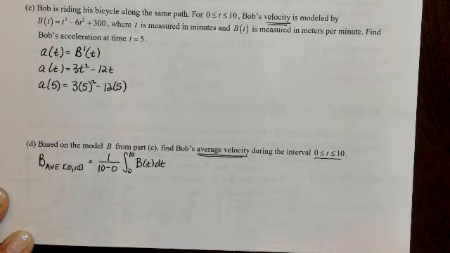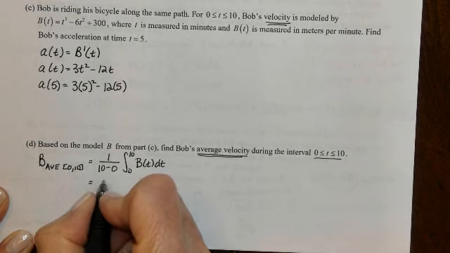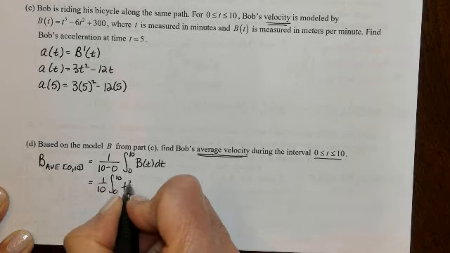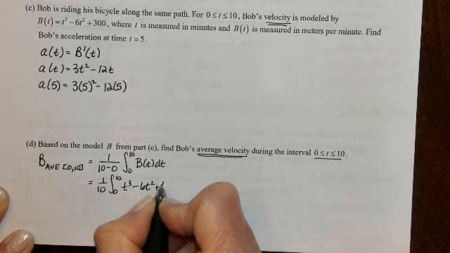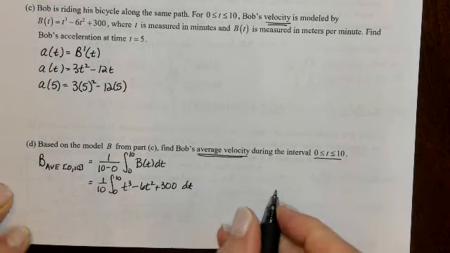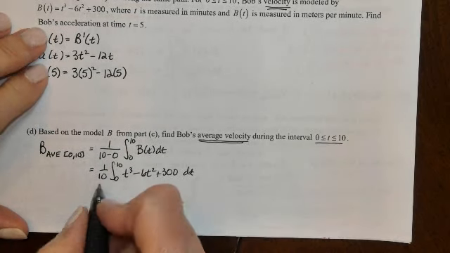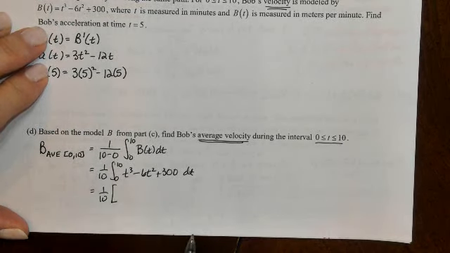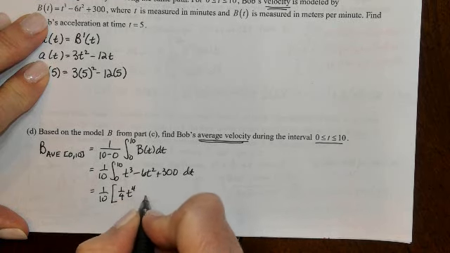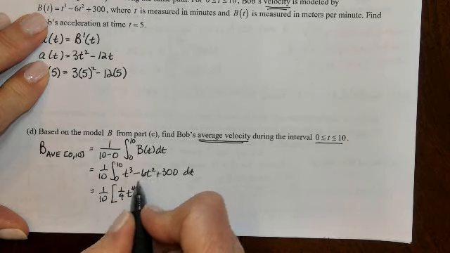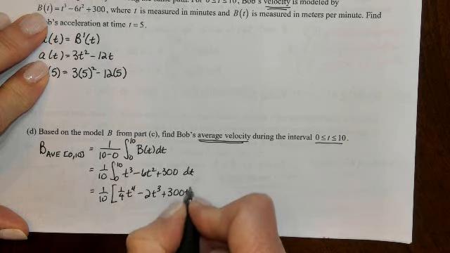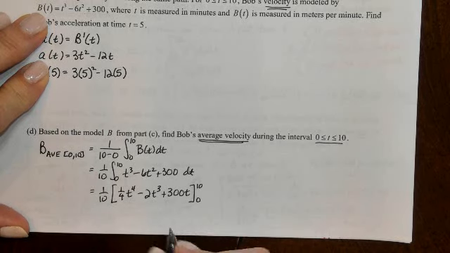Got to know that formula. So this is 1/10 integral 0 to 10 of t cubed minus 6t squared plus 300 dt. So 1/10. Okay, time for this antiderivative. Just 3 little power rules, right? We'll have 1/4 t to the 4th minus, we'll be dividing by 3 here, so 2t cubed plus 300t. We're going to evaluate that from 0 to 10.